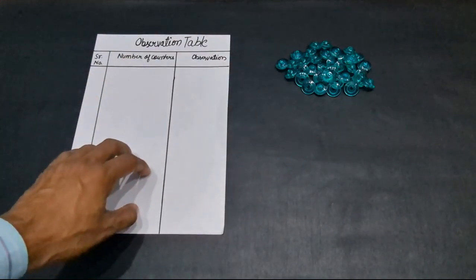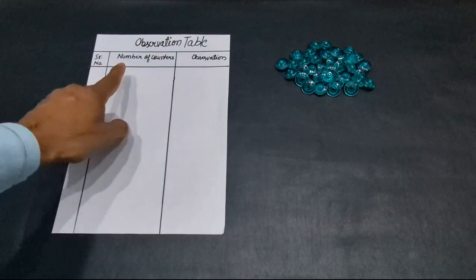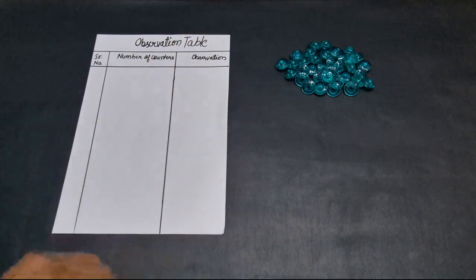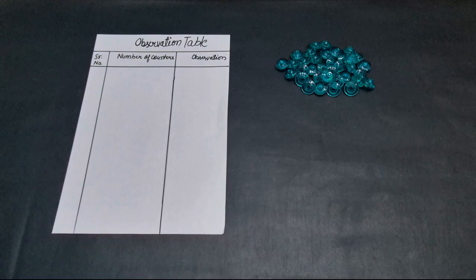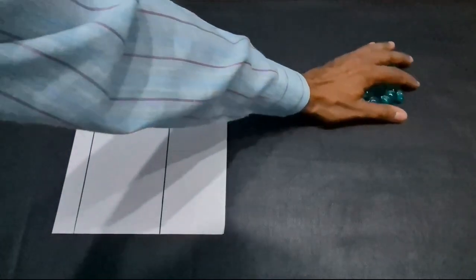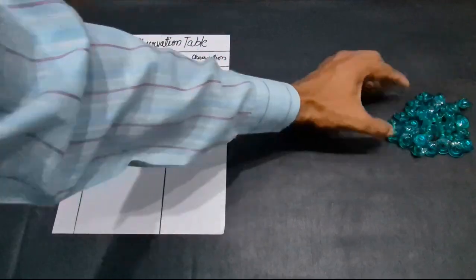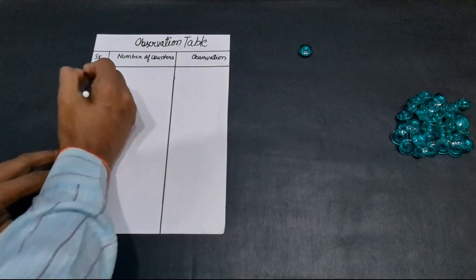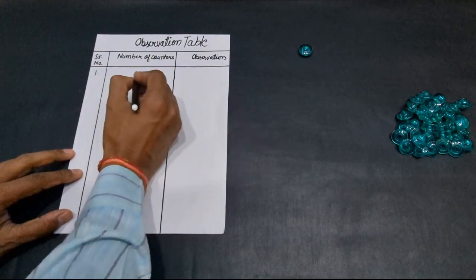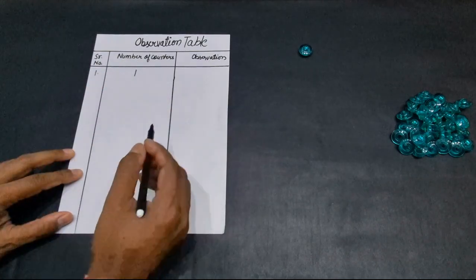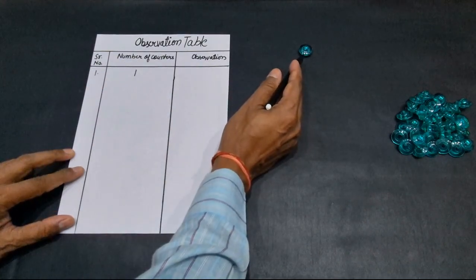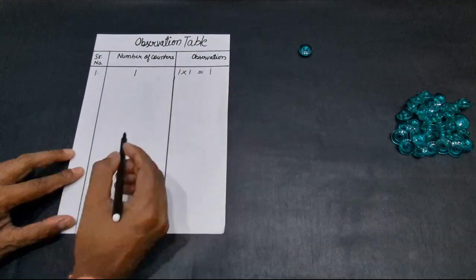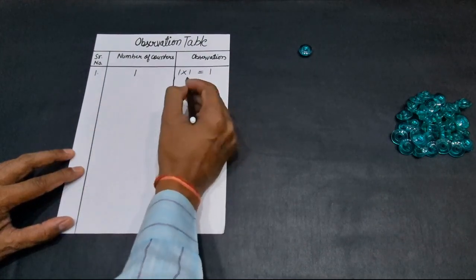Here we have the observation table where we have the serial number, then the number of counters used, and then the observation. Now in the first attempt we are going to study the square numbers. So the first thing we are going to do is to have 1 counter here. That means in the number of counters you will just write 1. Why have we used 1 counter here? Because 1 times 1 is actually 1 only. So 1 is the first square number.